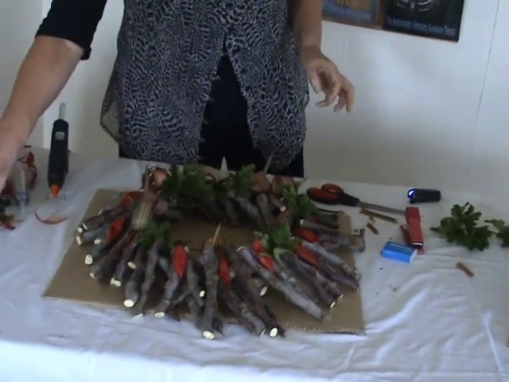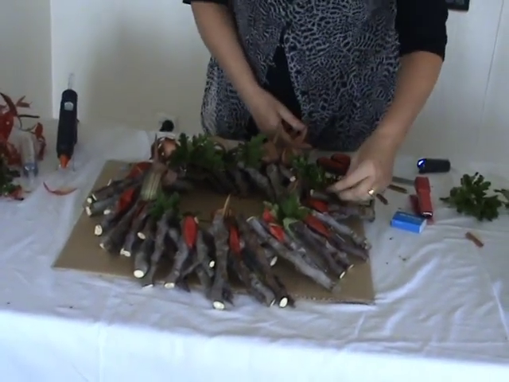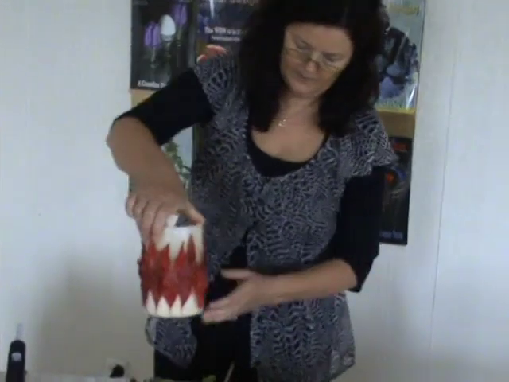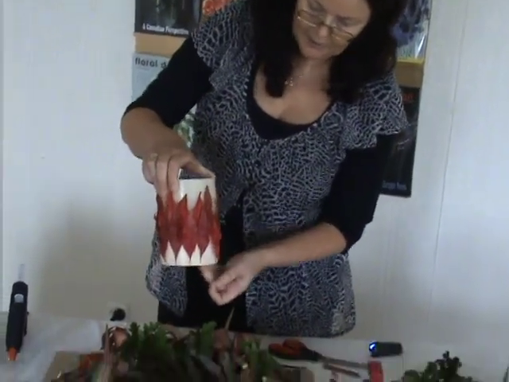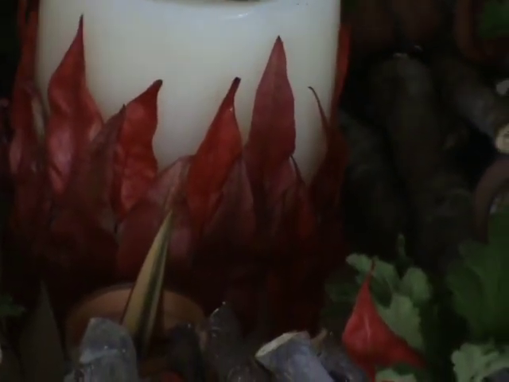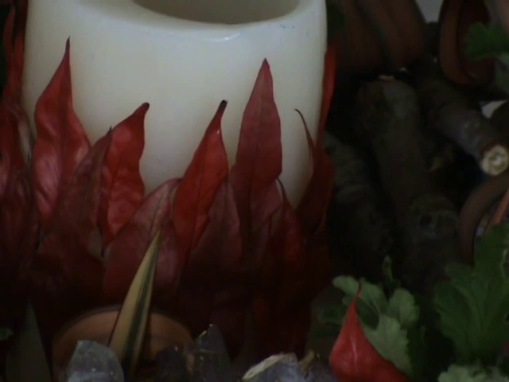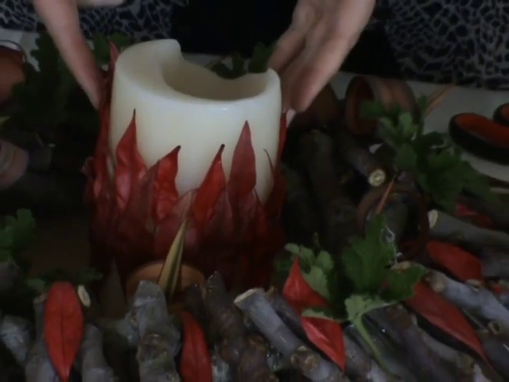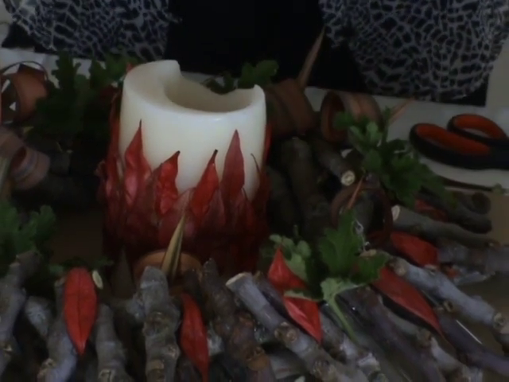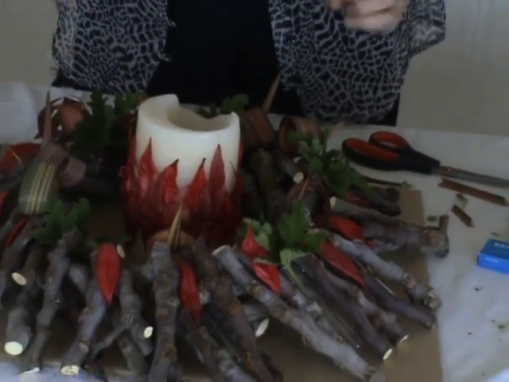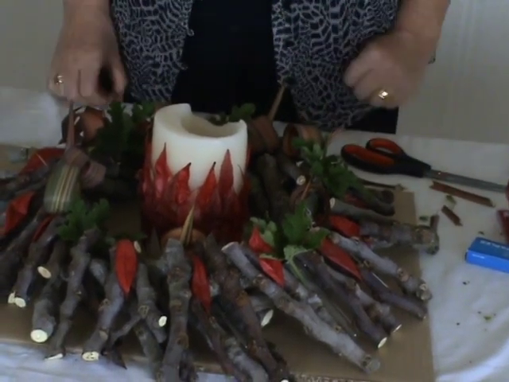Now I've decided to leave out the coprosma that I was showing you before. I don't think it needs it. And to finish off, I have covered this candle with Nandina leaves as well. They're simply glued onto the candle, and that is being put there into the middle. Why did I do that? For unity. Now the red Nandina accents here are again repeated on here, so it's putting it all together. Also, when I light that, it will glow and it will be reflected in all these beautiful things around there.